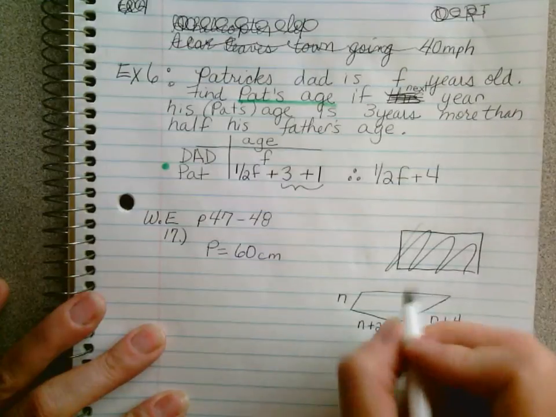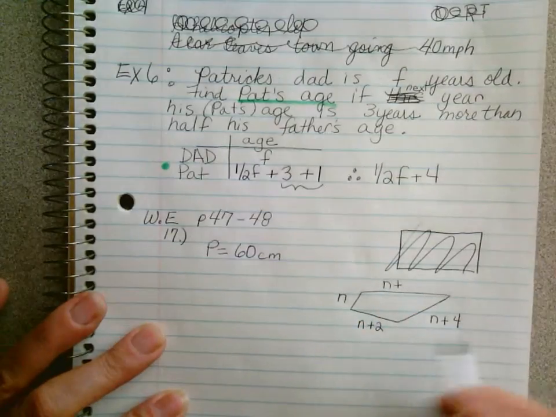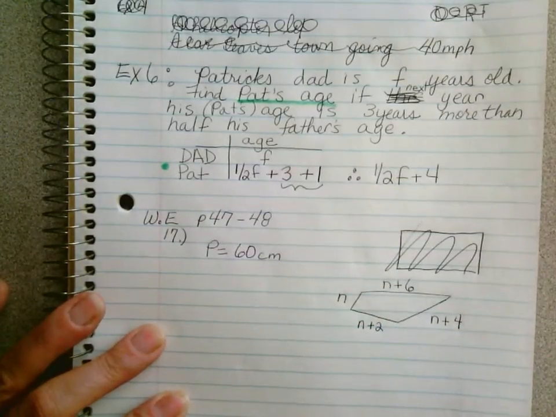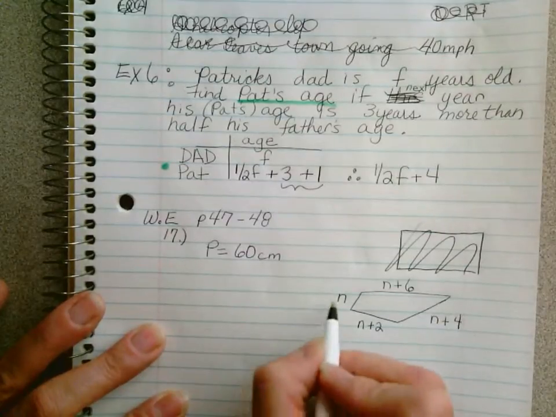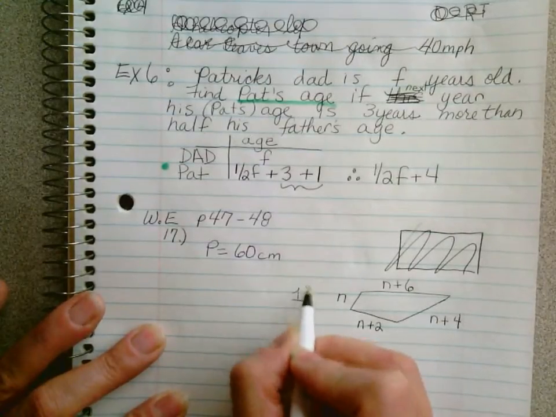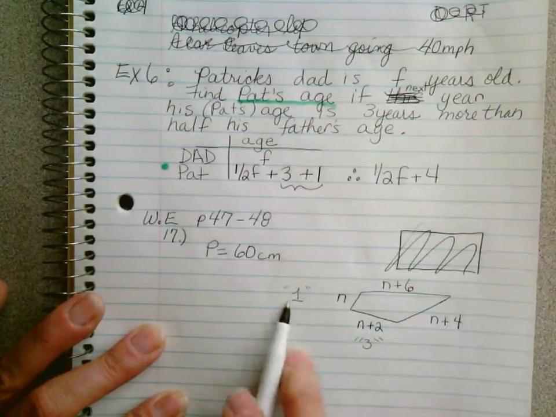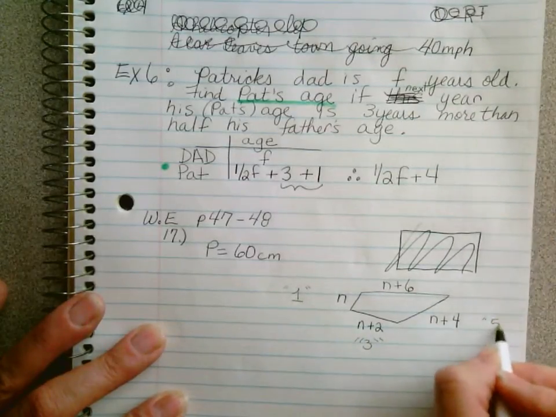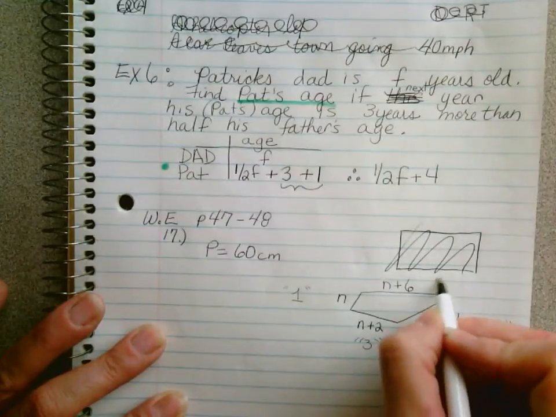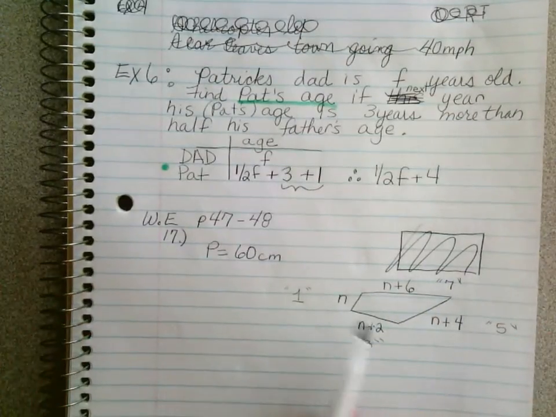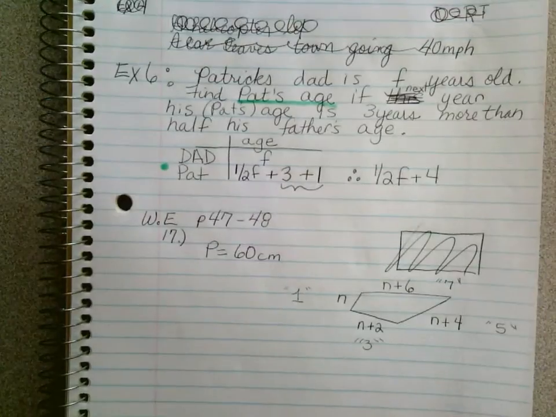Yep, last one. 2, 4, and 6. And you could test yourself by saying, well, what if this one is 1? If this one is 1, then that means 3. 1 plus 4 is 5. And 1 plus 6 is 7. So by describing it this way, we're correct, if they're consecutive odds.